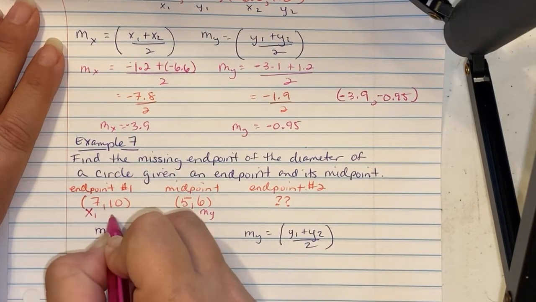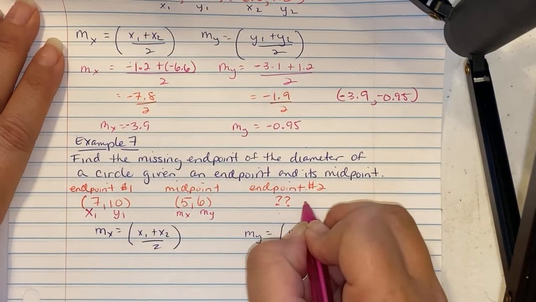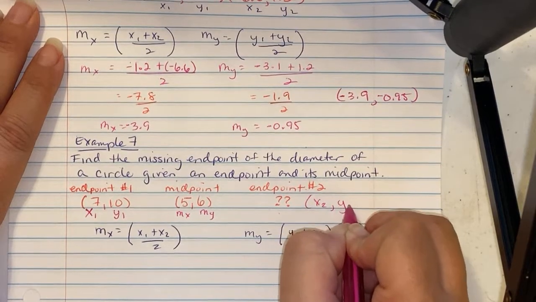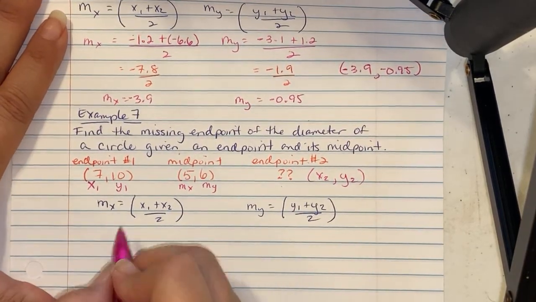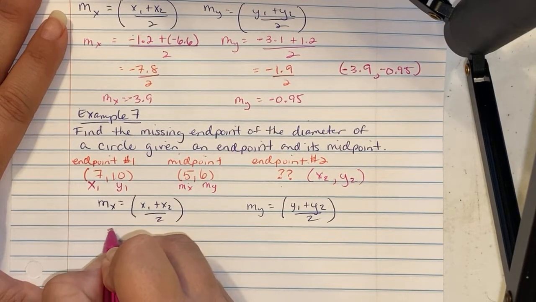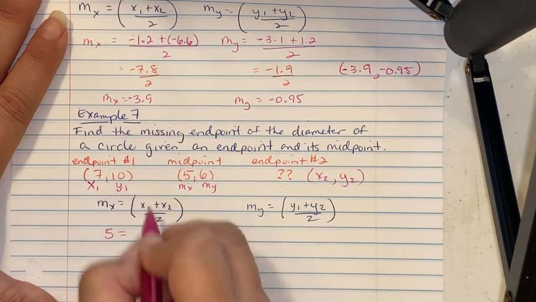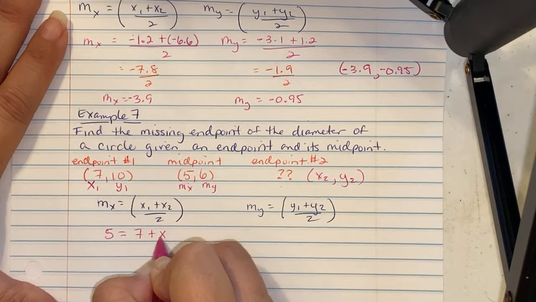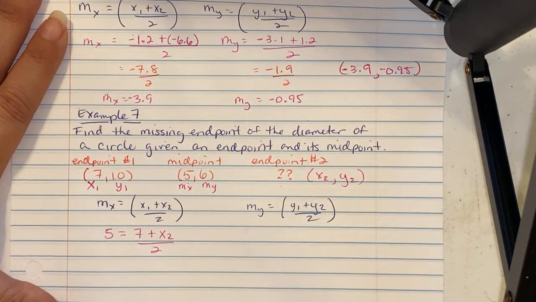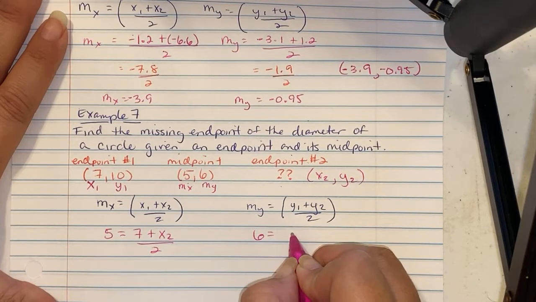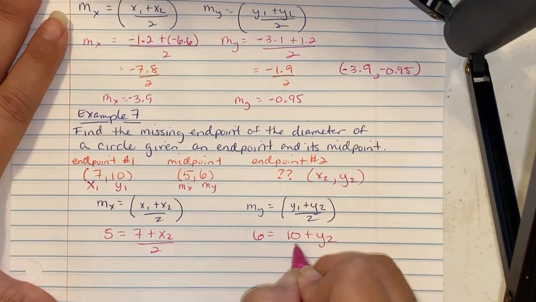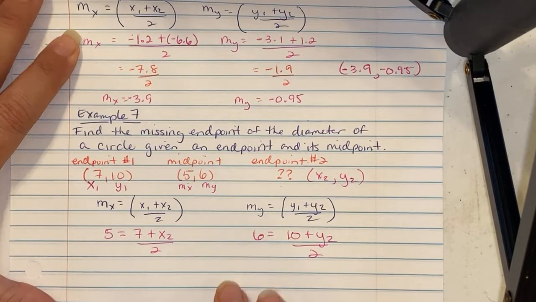This is your x1, y1, and what we don't know is x2, y2. So we're going to substitute in. So we're going to write 5 equals x1, which is a 7, plus the missing piece, divided by 2. We have a 6. Then we write 10 plus the missing piece divided by 2.